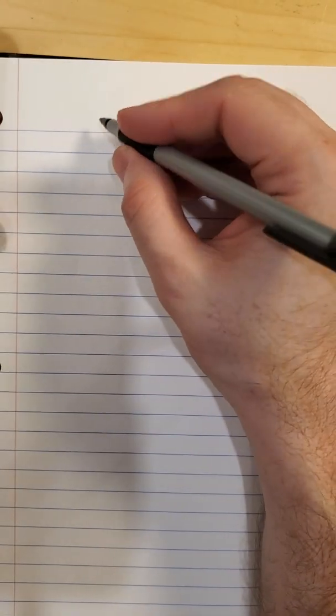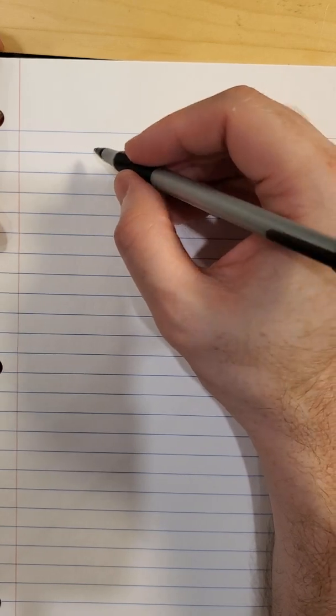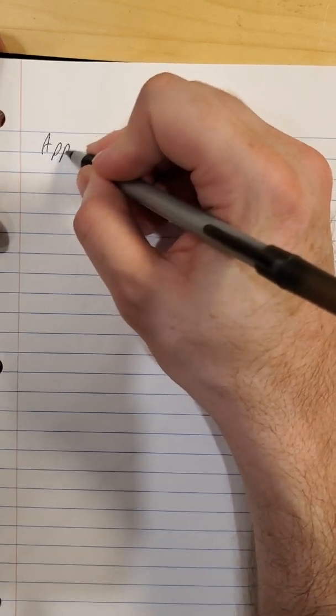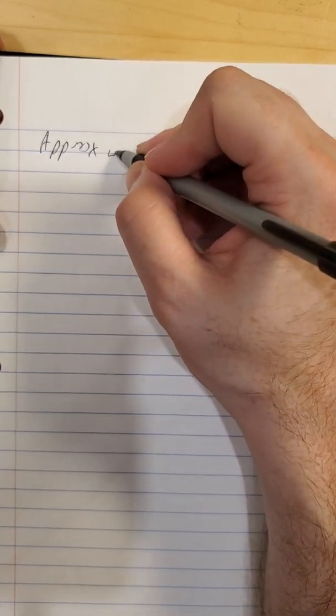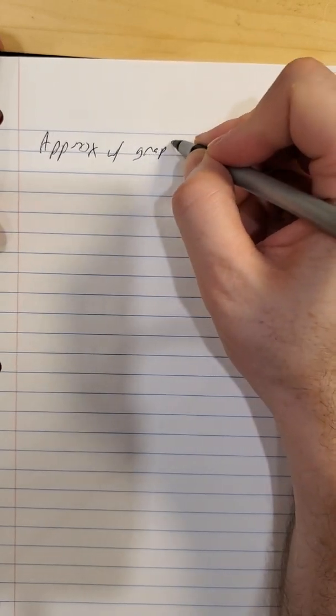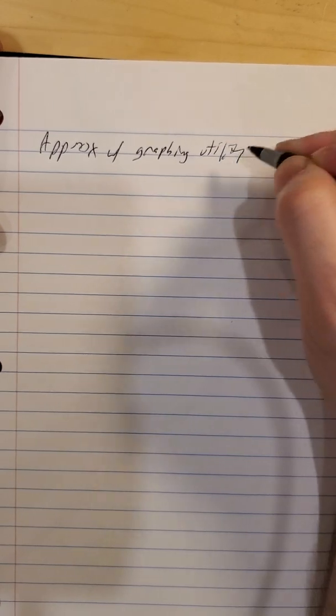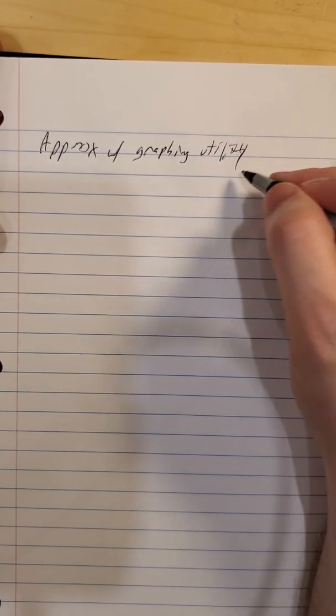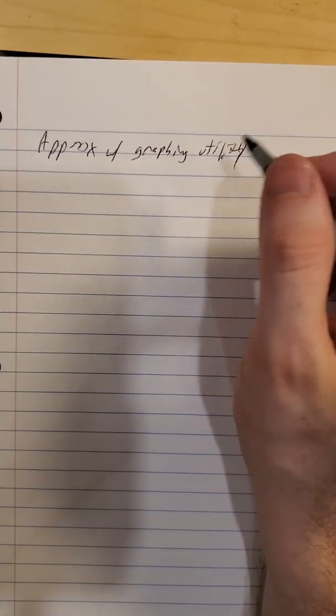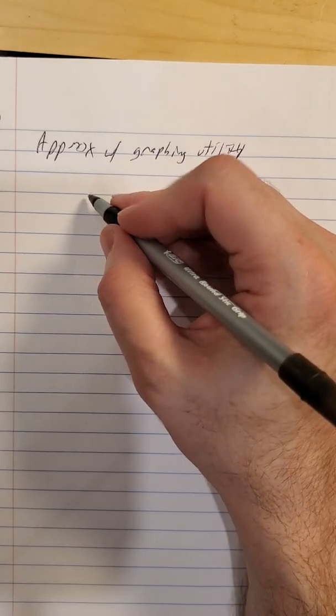So then the last thing they have us try in this section, 7.3 is a bit bigger of a section, as you can see, approximating with the graphing utility. That's just using the point of intersection, and you've had plenty of practice with that in college algebra.